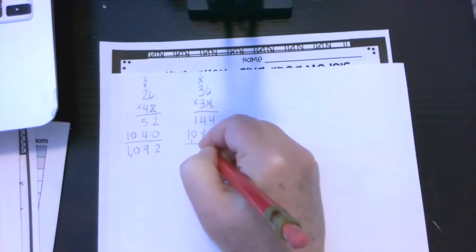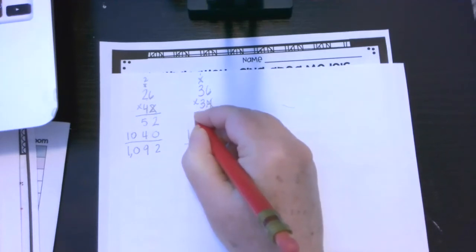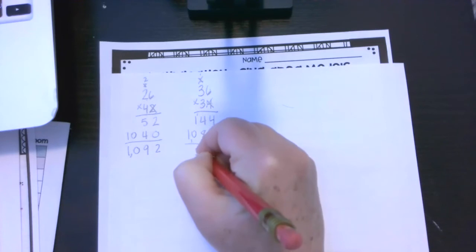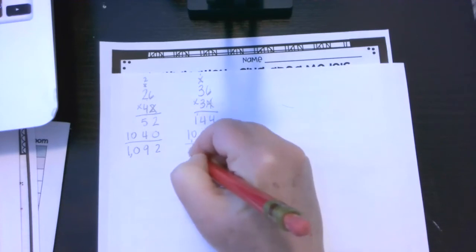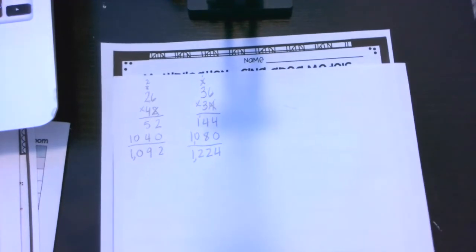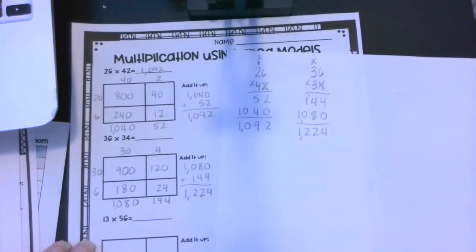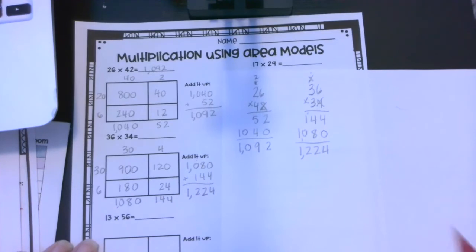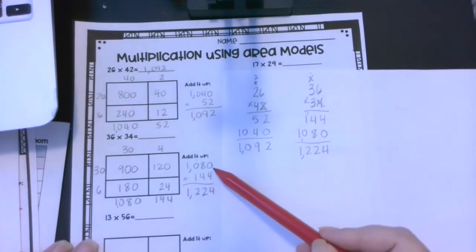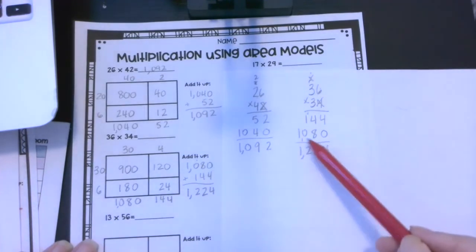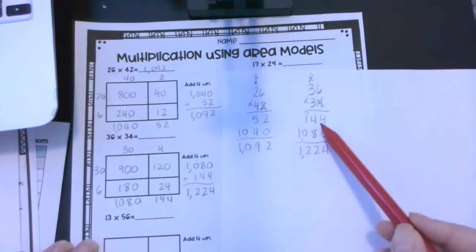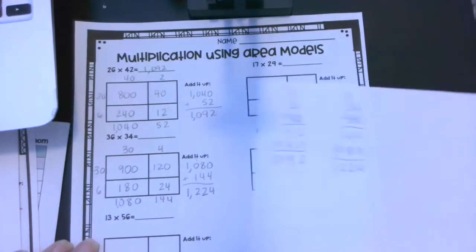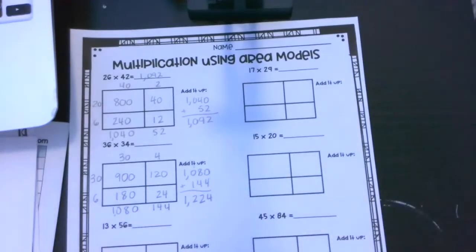4 plus 8 is 12. Put down my 2, carry my 1. 1 plus 1 is 2. 0 plus 1 is 1. 1,224. It's exactly the same. We even came up with 1,080 and 144. Boom. Kind of magical when they work out that way.